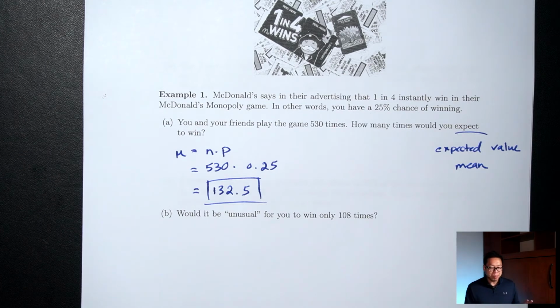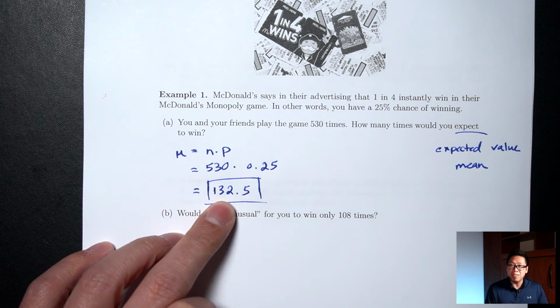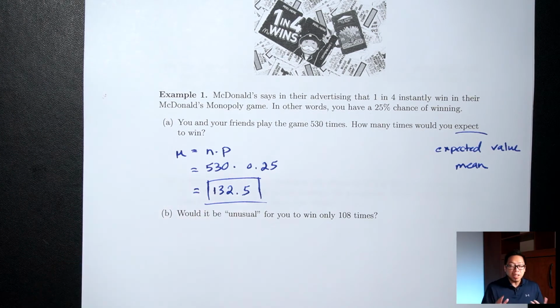Look, 132.5 is a theoretical number. Just like when you flip a coin 10 times, in theory, you should get half heads, half tails, right? In theory, you should get 5 heads, 5 tails. Now, if you, in reality, flip a coin 10 times, are you always going to get 5 heads, 5 tails? No, right?